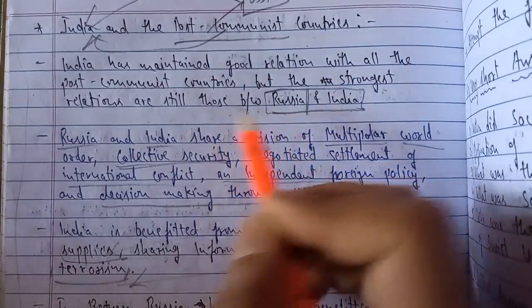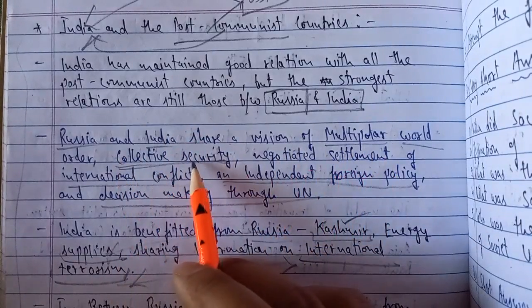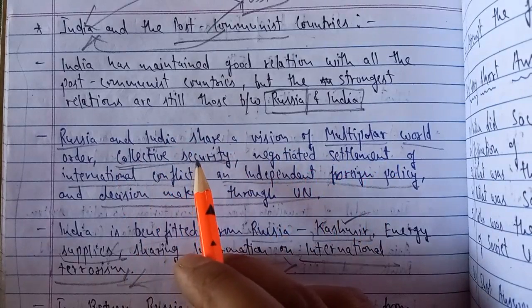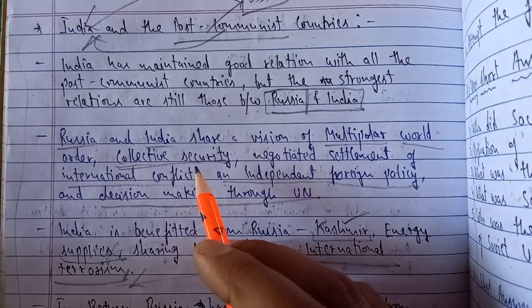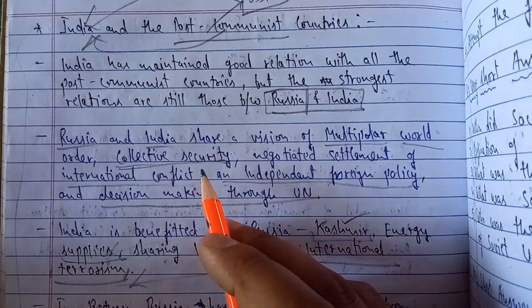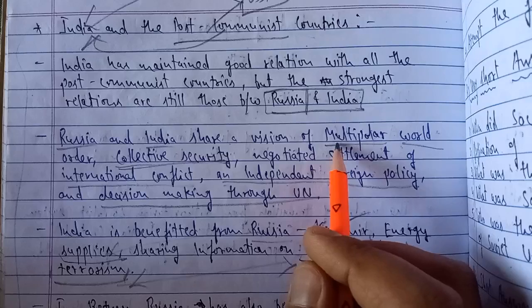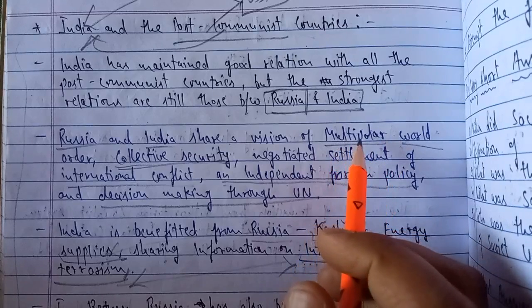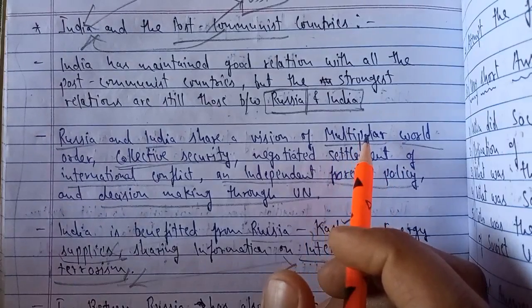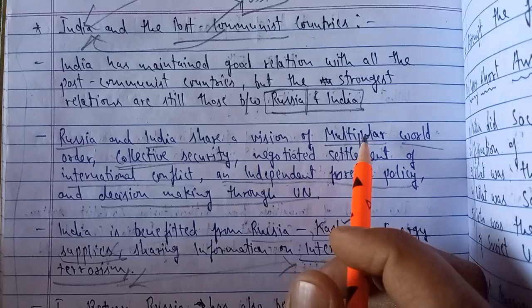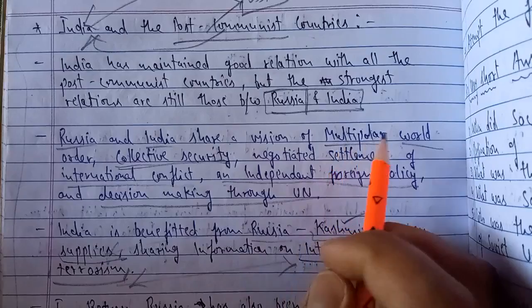Russia and India share a vision of a multipolar world order and collective security. When it comes to the relationship between Russia and India, they almost share the same views at the global level and at the United Nations. They promote the vision of a multipolar world. They think there should not be a unipolar world; power should be divided and distributed among various members. The US was the unipolar power, but their vision was that the world should be multipolar.